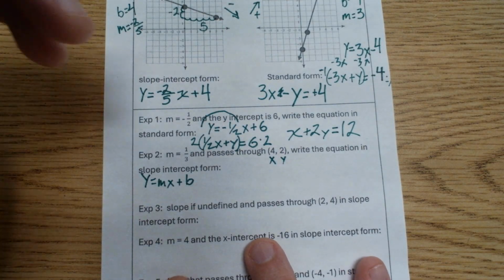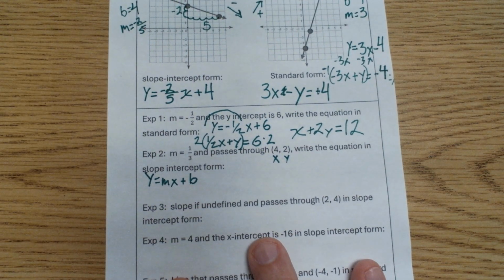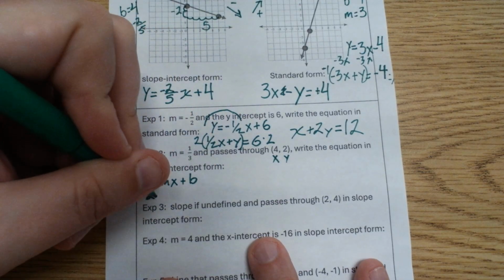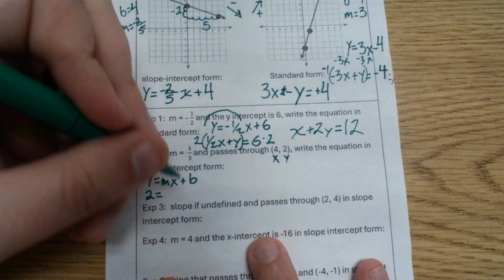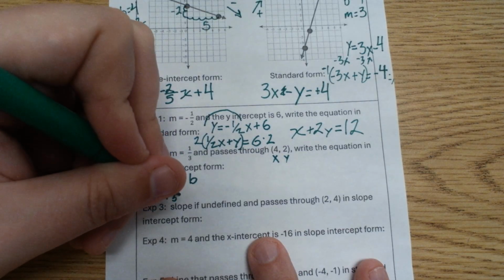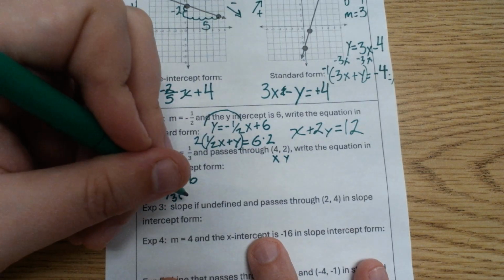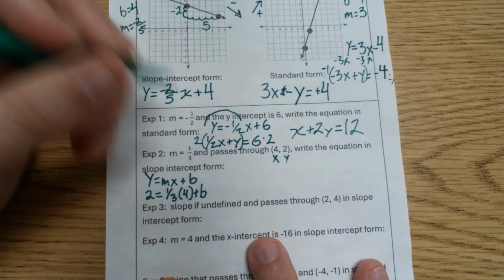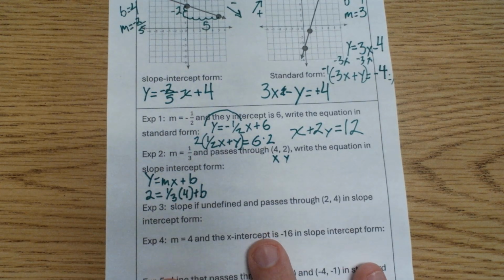So what we can actually do is just plug in, well, there's a y value of 2 equals the slope, which is 1/3, times x, which is 4, plus b. And so the benefit of this is when I solve this out, it'll solve for b, and I just plug that into my equation.